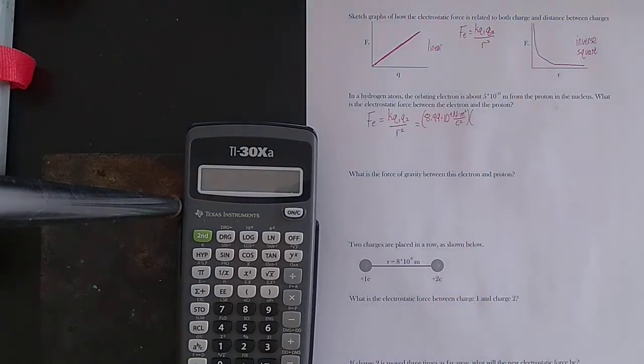Now, Q1 and Q2 are the sizes of each charge. We have an electron and a proton. It doesn't tell us the charges, but we know that an electron and a proton have the same charge, and it's the same charge as one elementary charge. That's what an elementary charge is. It's the amount of charge that either an electron or a proton has. Electron has a negative elementary charge, proton has a positive elementary charge.